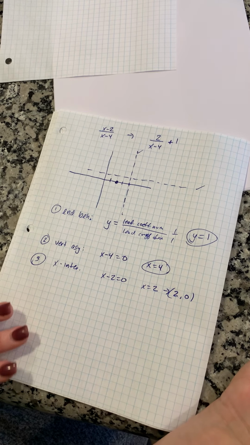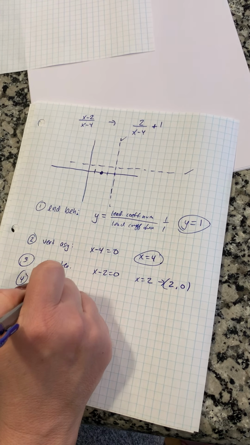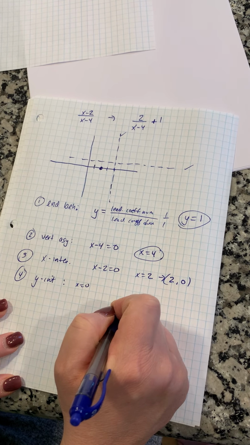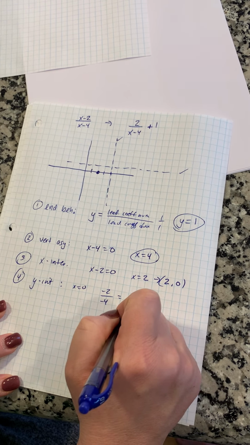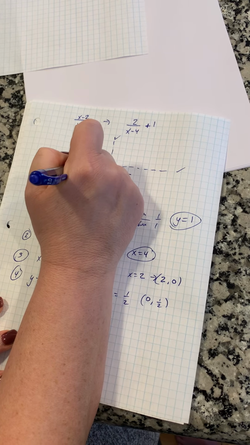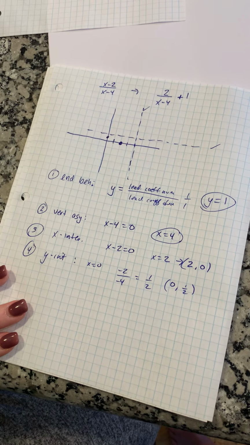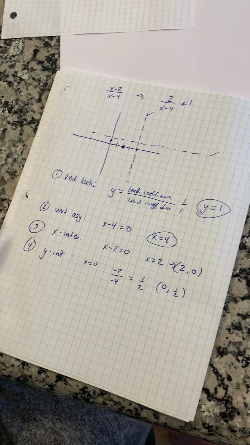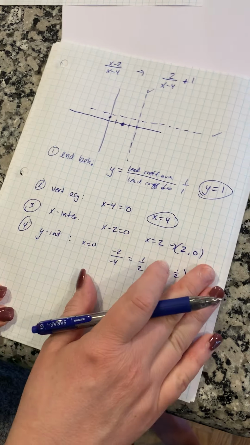That makes logical sense. All right, the other thing we can find is our y-intercept. Our y-intercept is we let x equal 0, and we get -2 over -4, which is a half. So that's our y-intercept, (0, 1/2). And that, again, makes sense with our graph, what we have for our asymptotes and everything. So the nice thing about this is that you only have to plot the points that are listed here. Okay, you don't have to go above and beyond.